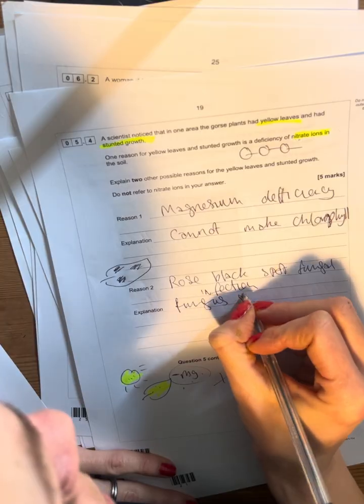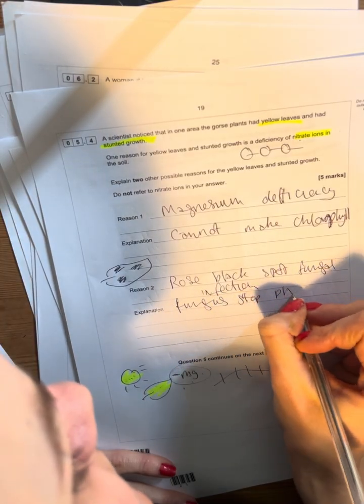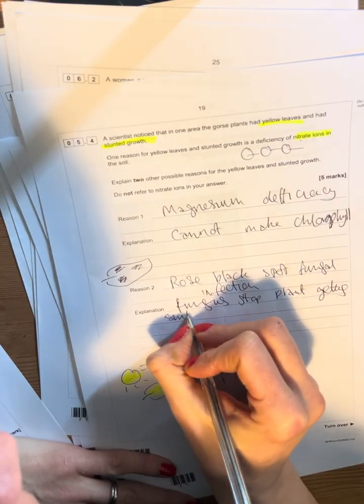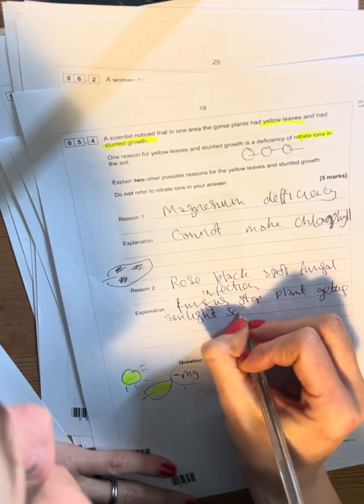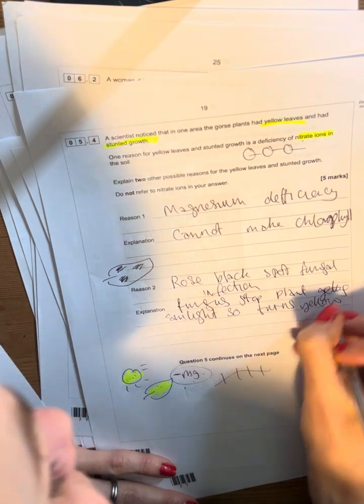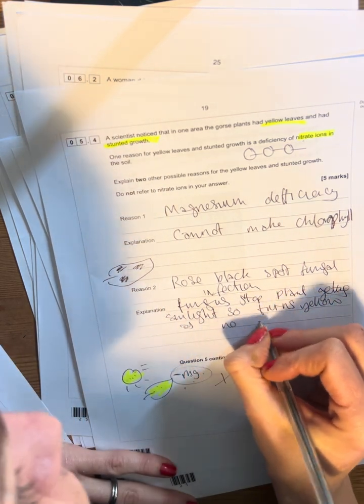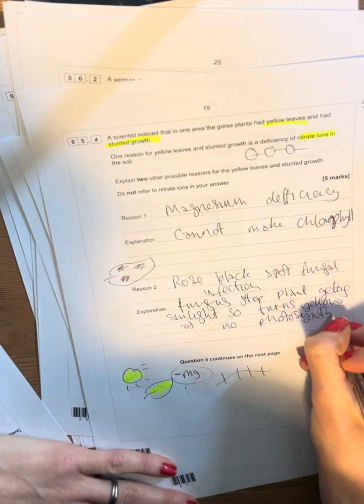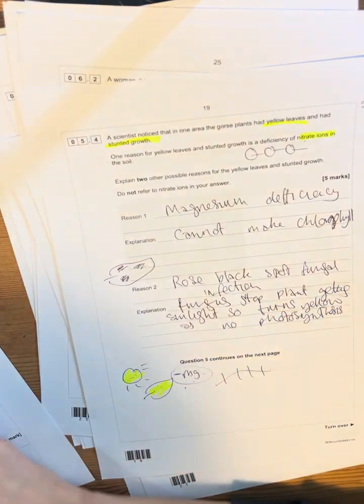Fungus stops plant getting sunlight, so turns yellow as no photosynthesis. You could also have talked about aphids.